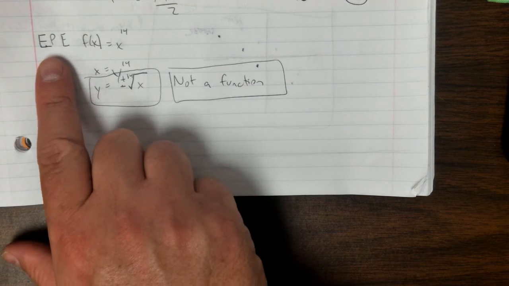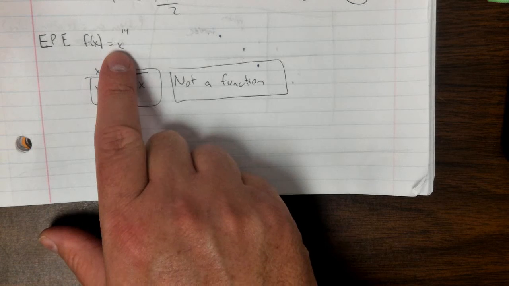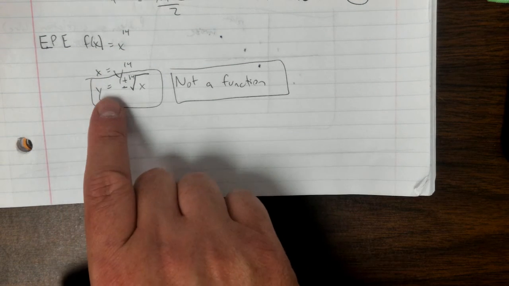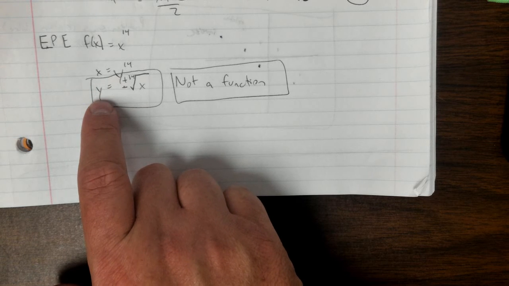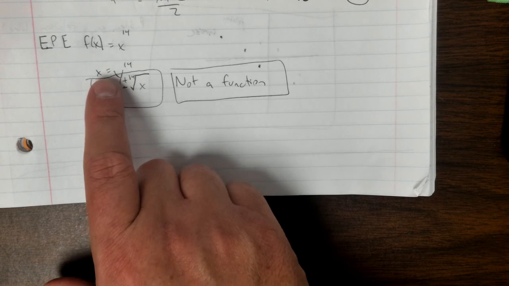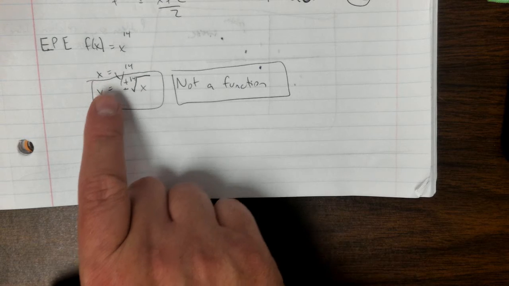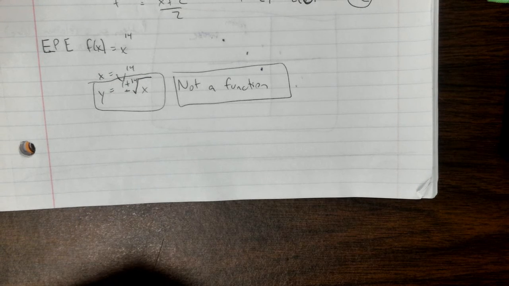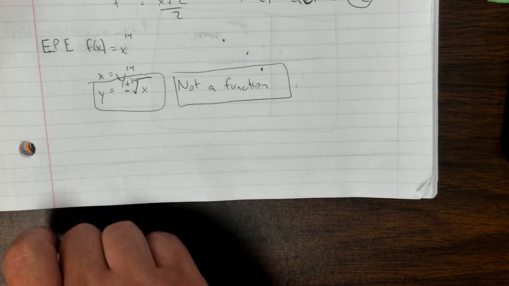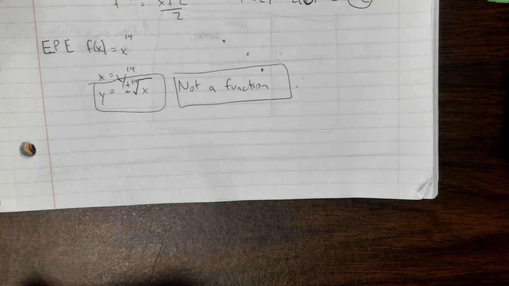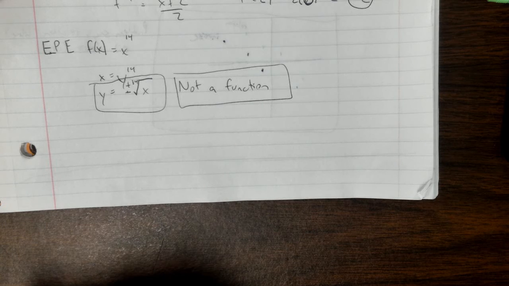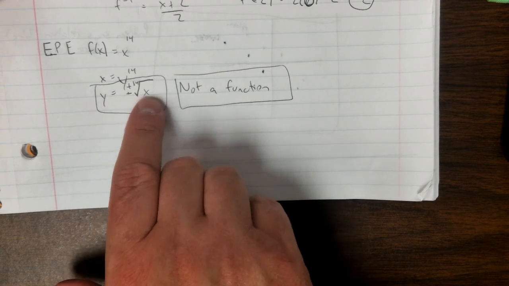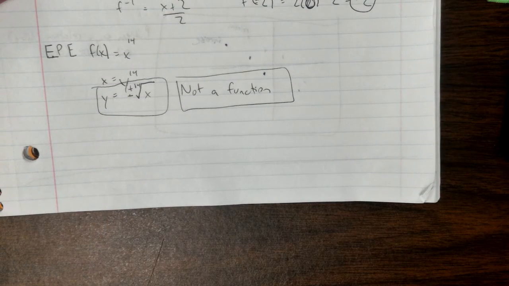Our next one is extra practice E. So if you have y equals x to the 14th, then x equals y to the 14th. Then since something's to the 14th power, you have to do the 14th root. It's kind of like if this were x squared, then you do the square root. If it were x cubed, you do the cube root. But since it's plus and minus, it would not be a function.